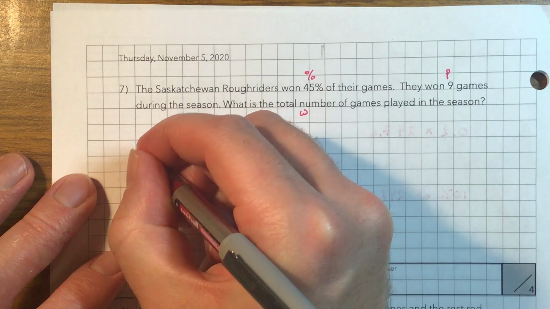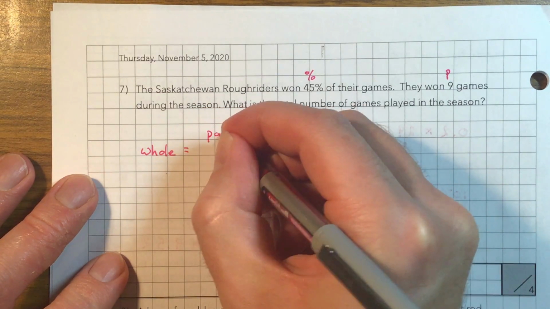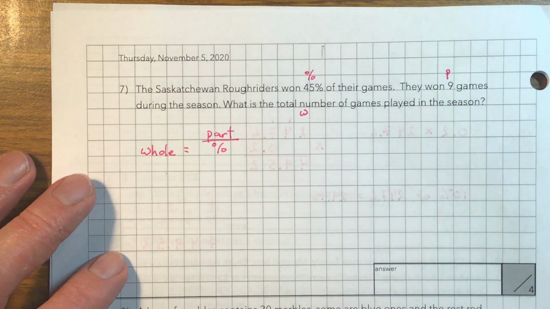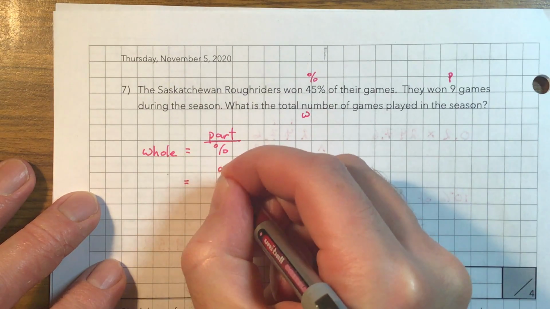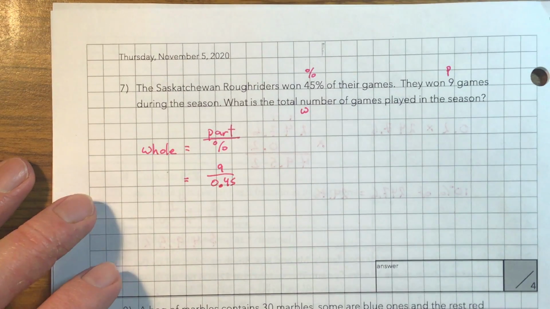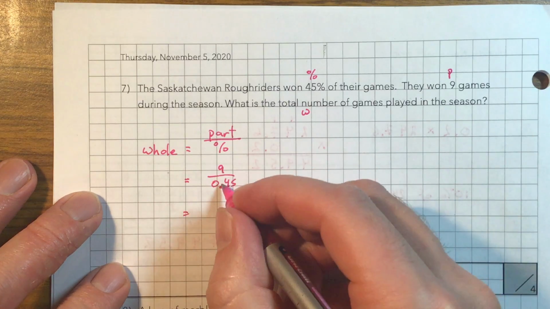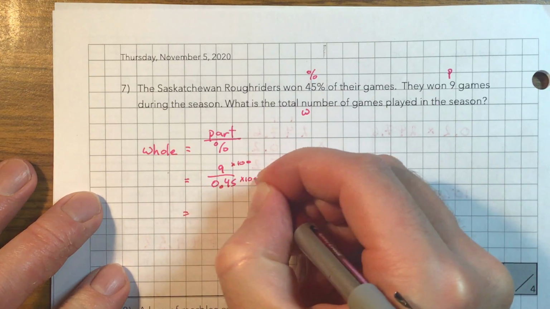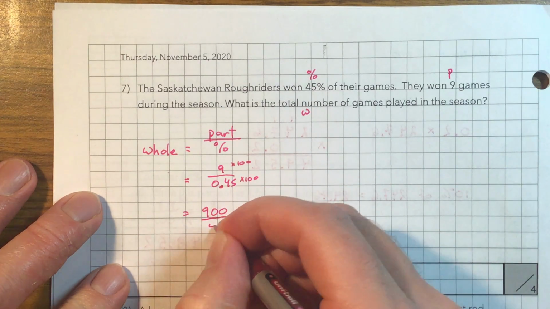So if you remember, our whole is equal to our part divided by our percent. That's one of the formulas that's up on the board. So our part is 9 divided by 0.45. I multiply these both by 100 to get 900 over 45.